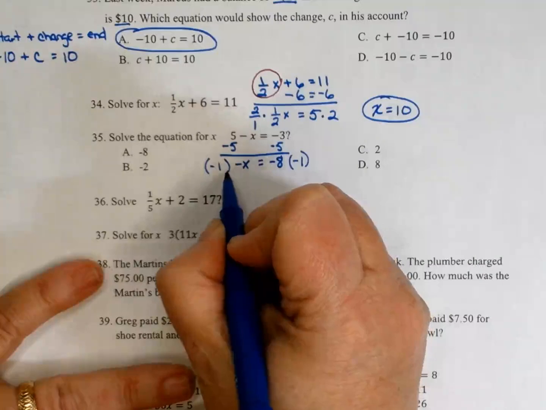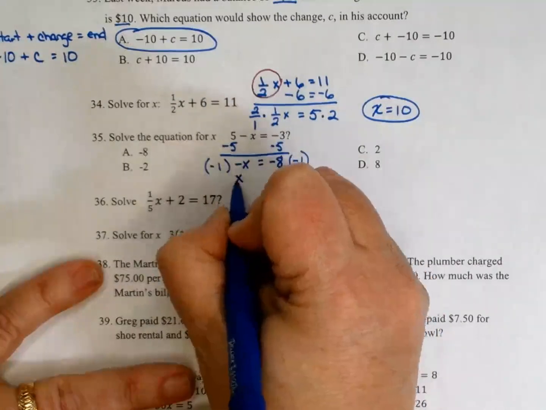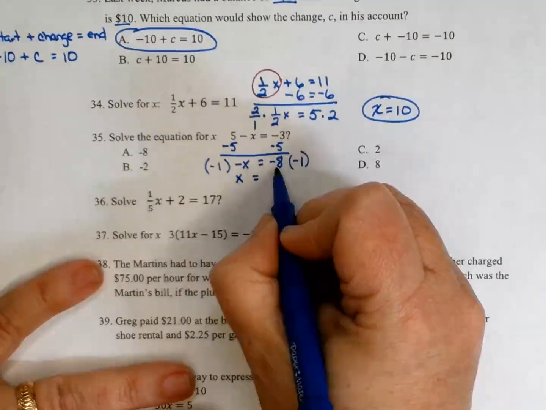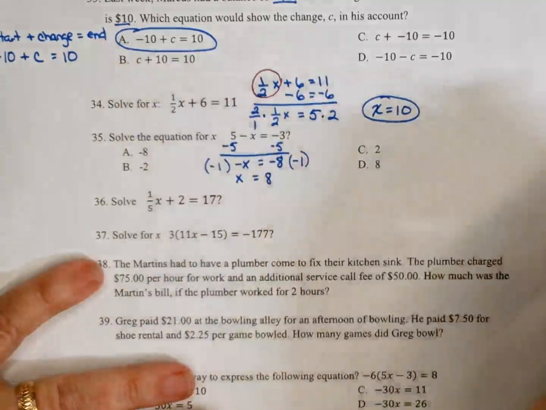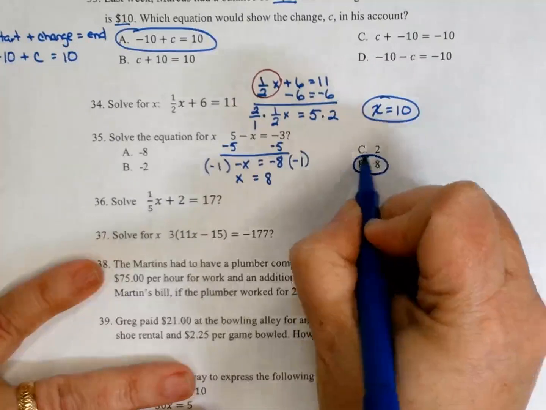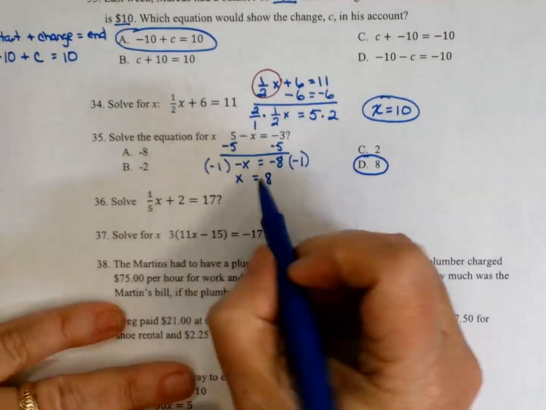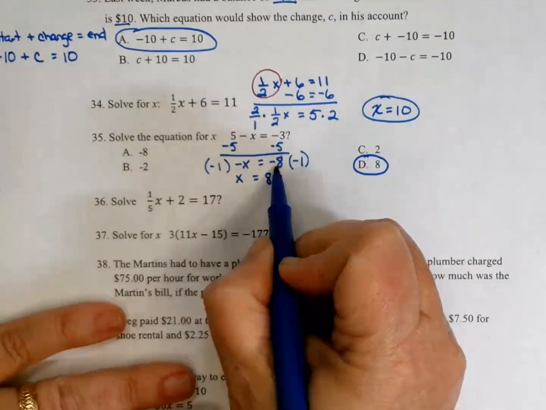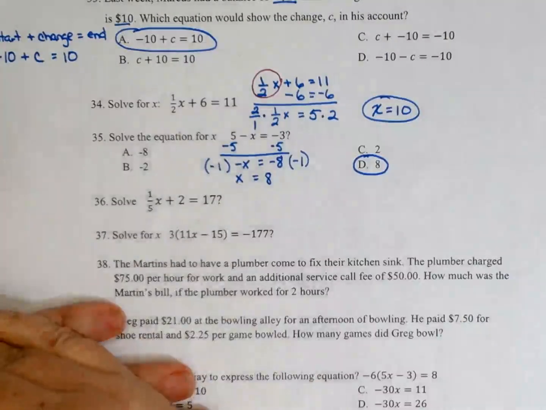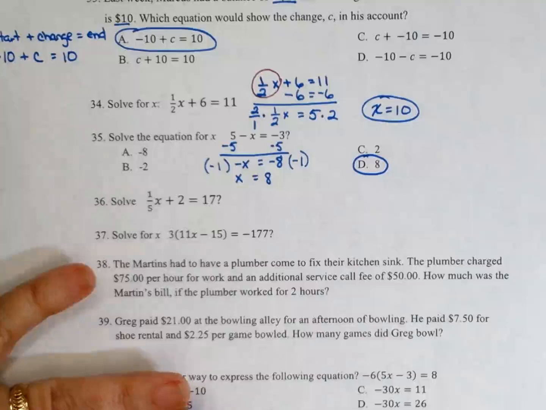Because negative times a negative is a positive, so negative 1 times negative x is going to give me x equals negative 8 times negative 1. That gives me a positive 8. So my answer is D. Always remember, negative x means the opposite of x. So if this is negative and this is negative, then my answer is going to be positive. Okay? All right, 36.